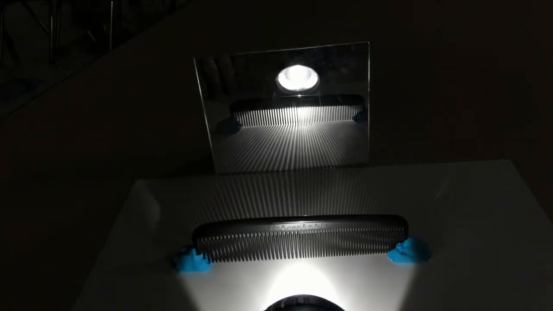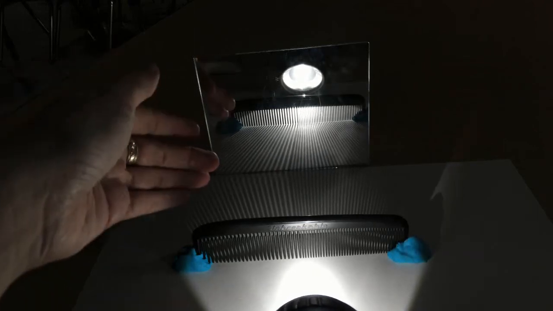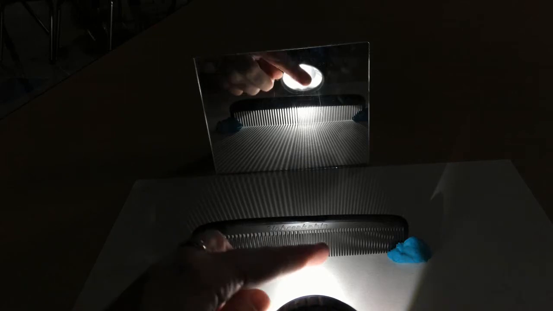Now I've put the mirror there so that you can see from the back side of the comb, because we're able to see the front side and not much is really going on since that's where my light source is coming from, but you can see both versions of this quick demonstration.